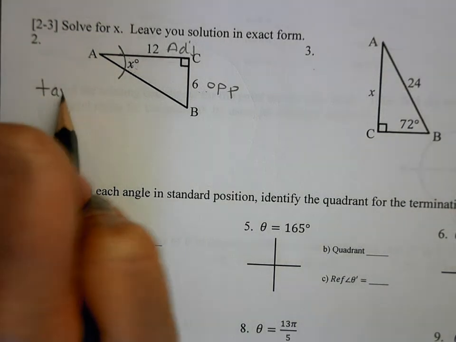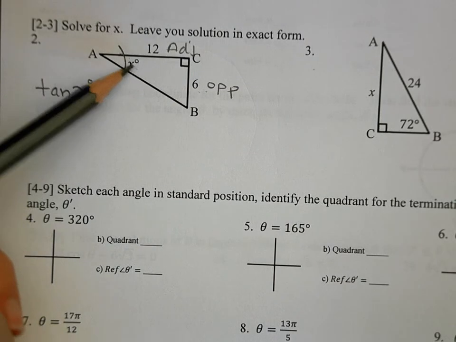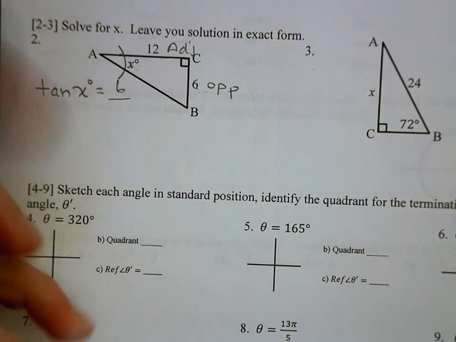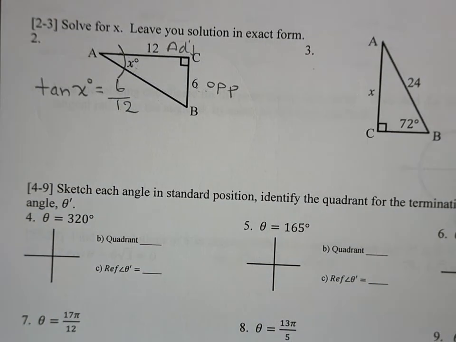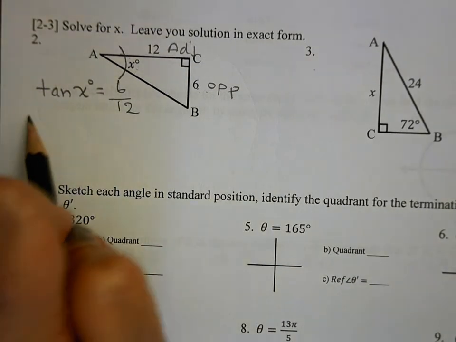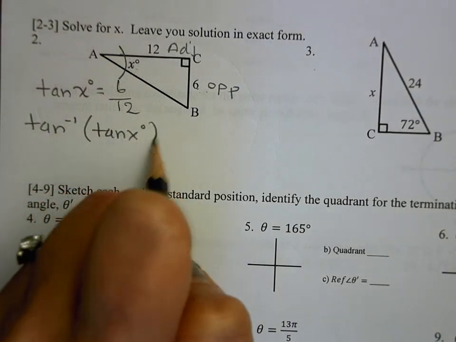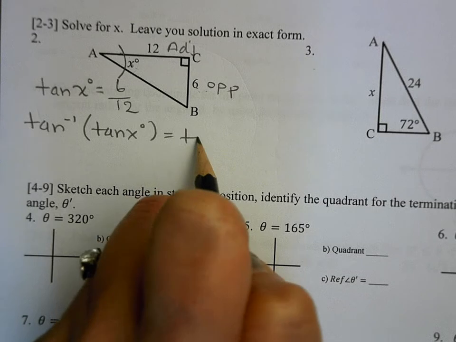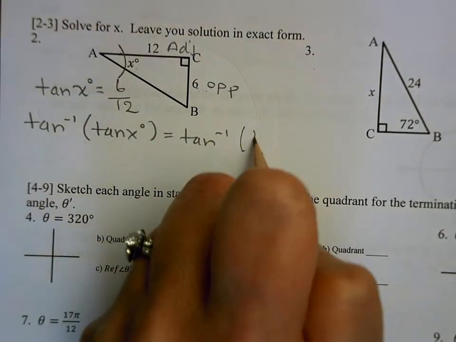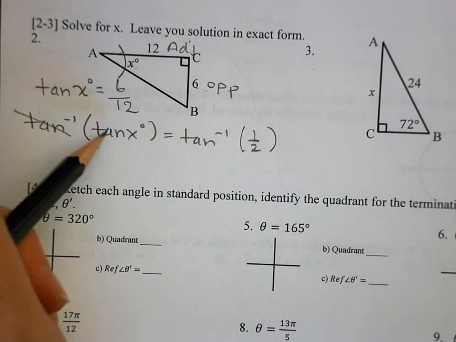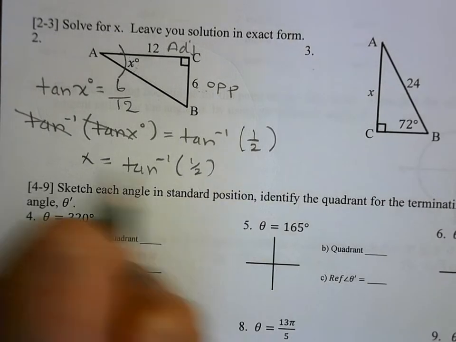So I know that the tangent ratio, so the tangent of x, is equal to opposite over adjacent, so the opposite is 6, and then the adjacent side is 12. And so now I want to isolate the x, so in order to do that I want to take the tangent inverse of both sides. And if I do that to the left, I also have to do that to the right. And then I'm going to go ahead and reduce this at the same time. So 6 over 12 is just 1/2. And then these will cancel, so then I know x is equal to tangent inverse of 1/2.